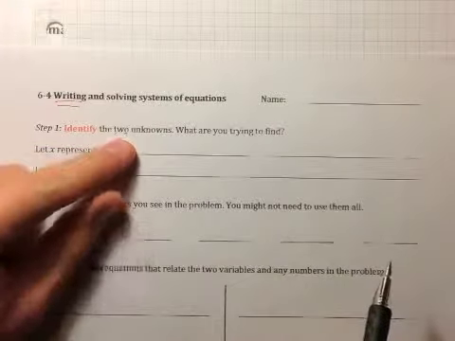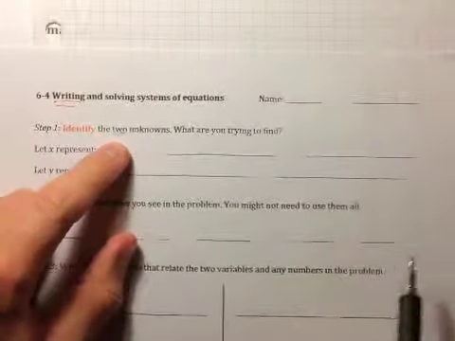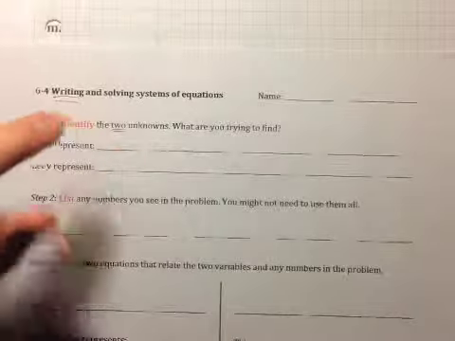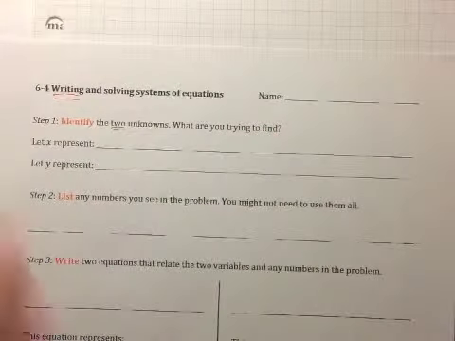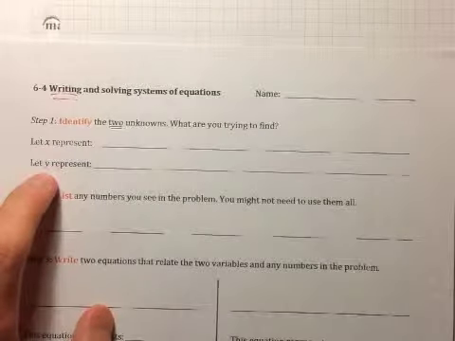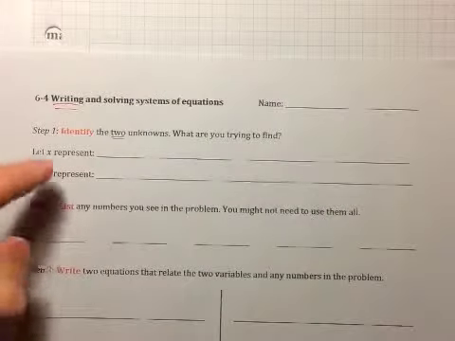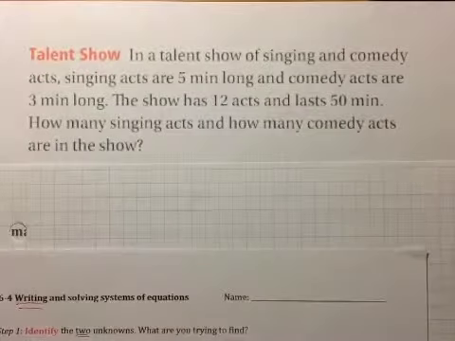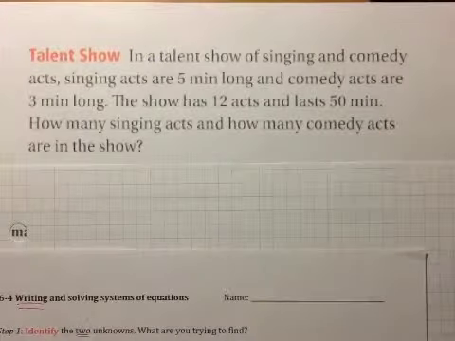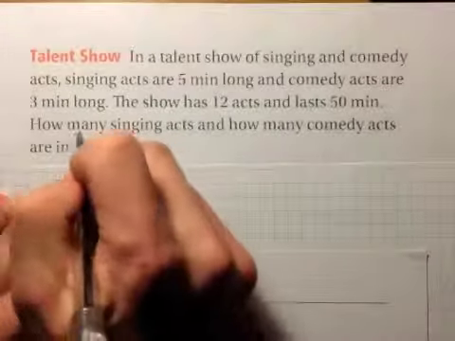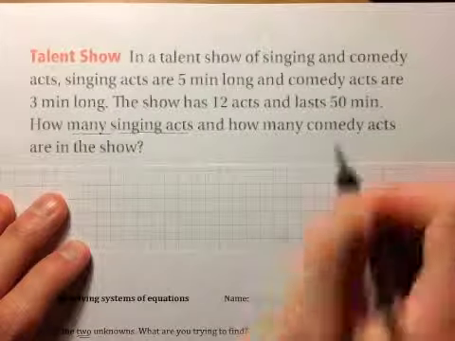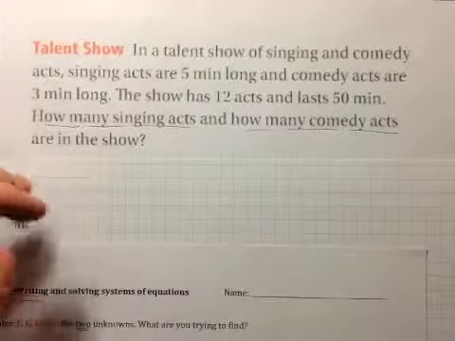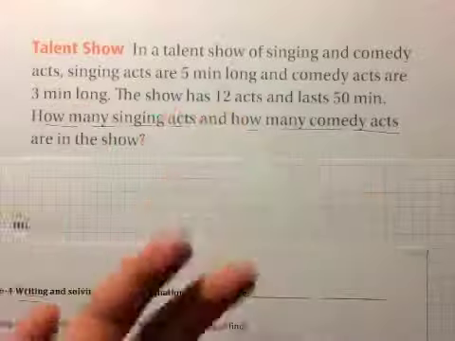Now, in this case, the key word is two unknowns. In the types of systems of equations that we're going to be solving in this class, there's usually going to be two things that we don't know and want to find. Now we're going to let our unknowns be x and y, but we need to identify what x and y represent in the context of the problem. So let's look up here. What are we trying to find? Well, we're trying to find the number of singing acts and the number of comedy acts in this show. So those are the two unknowns, the two things that we want to find.